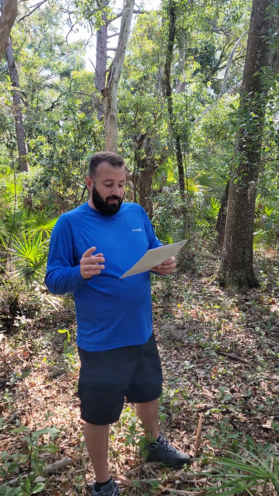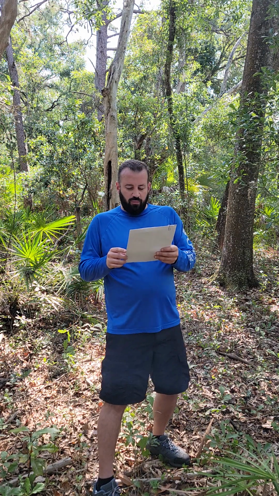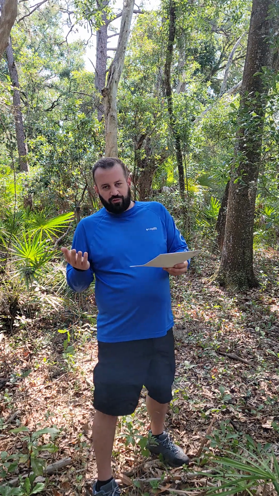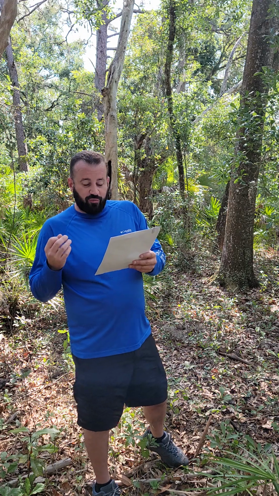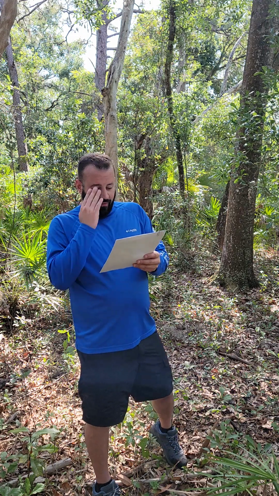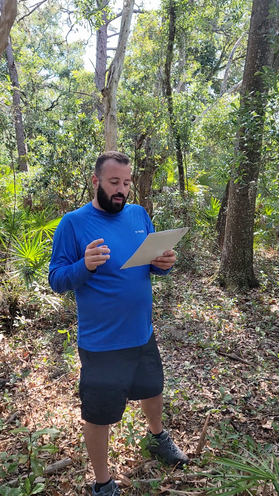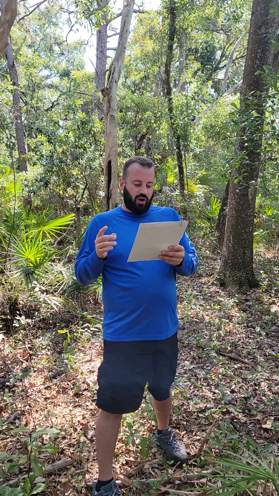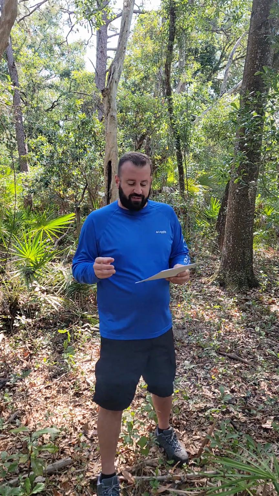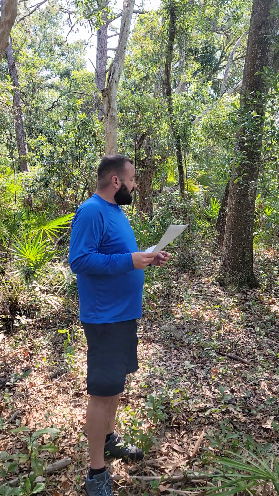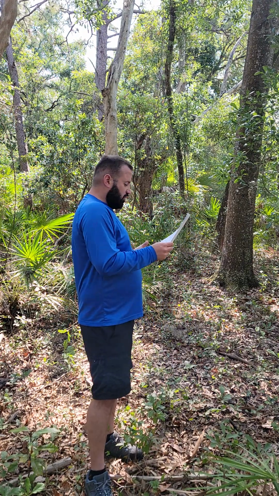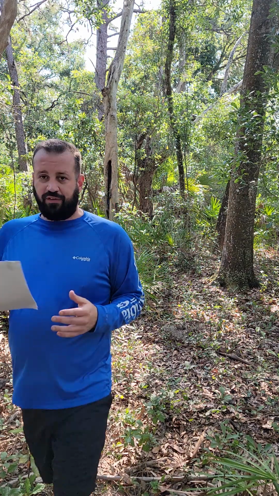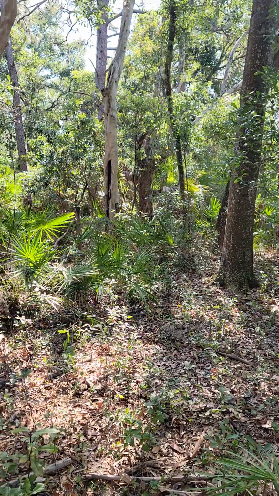In summary, the main difference between a cypress dome and a dome swamp is their size and topography. Cypress domes are small circular depressions surrounded by cypress trees, while dome swamps are larger dome-shaped wetlands covered with layers of peat. So I'm going to walk around and explain what a cypress dome is, or where exactly it is, while I take you through this area.